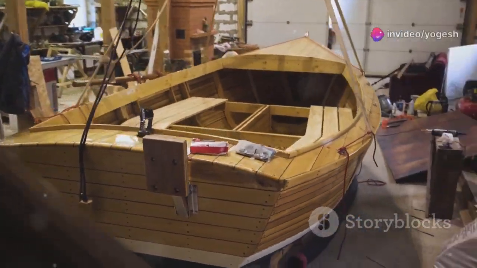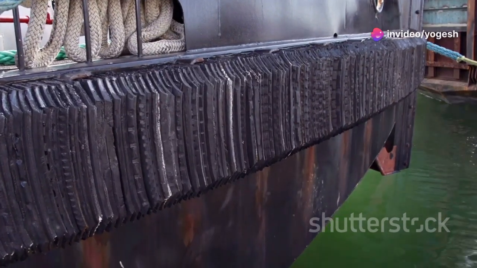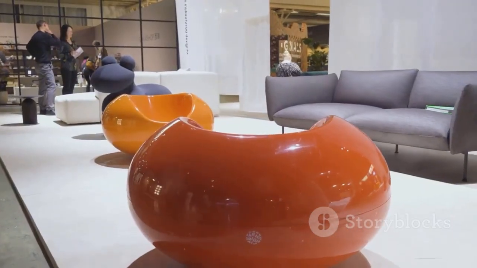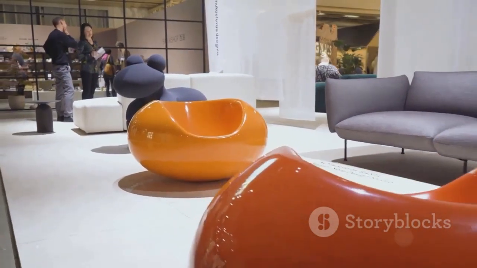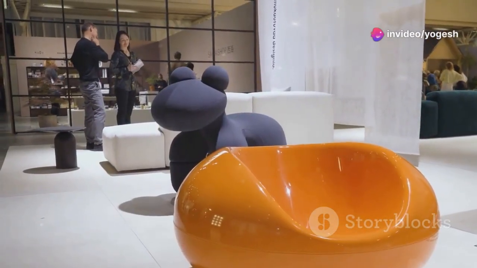Designers use splines to create the sleek hulls of boats, the efficient blades of fans, and even the smooth, protective cases of smartphones and tablets. These flowing curves are like the hidden language of modern design, shaping everything from the things we drive to the gadgets we use every day.